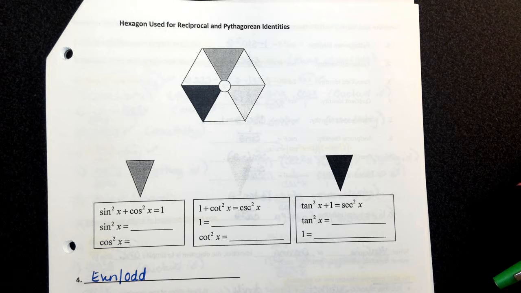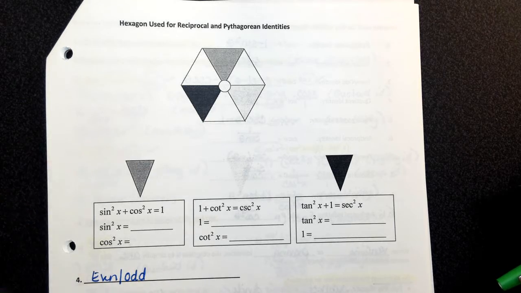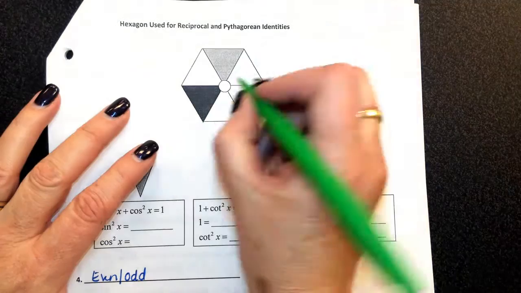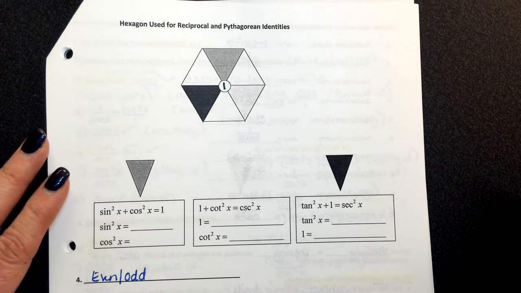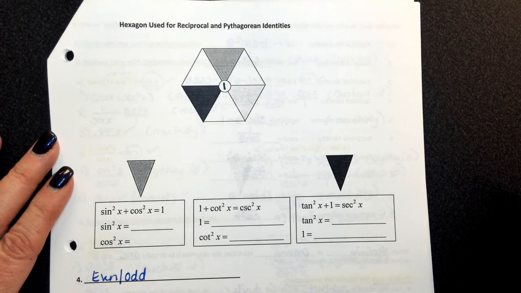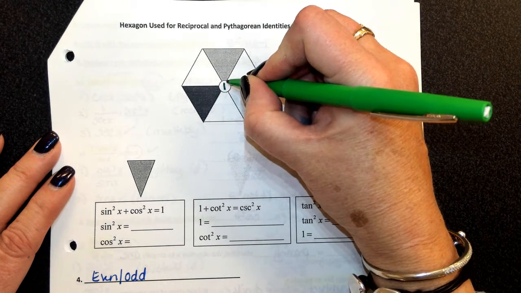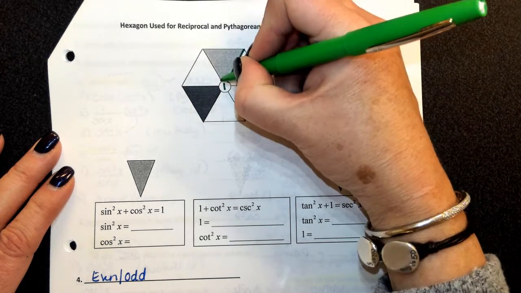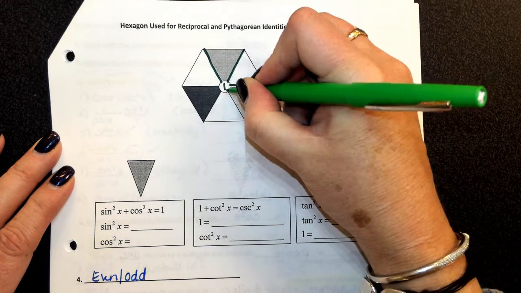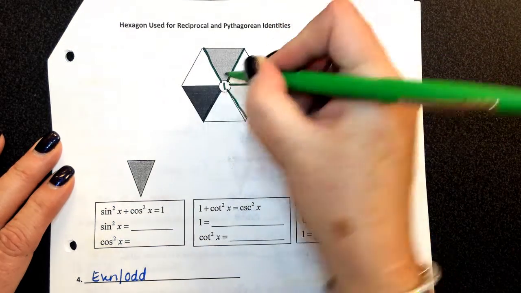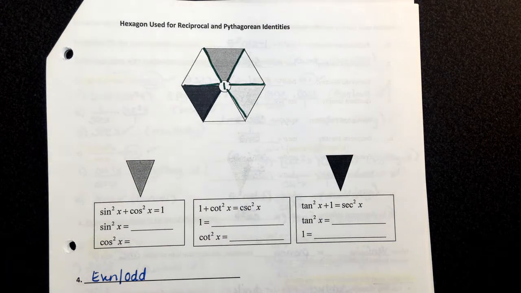Obviously, you draw a hexagon. Draw your 6-sided figure. I've already drawn one out here for you. In the center of the hexagon, we're going to put the number 1. And then if you're drawing the hexagon on your own, from the center of your hexagon, you would draw a radius to each vertex in the hexagon. So now you've divided the inside of your hexagon into 6 triangles.